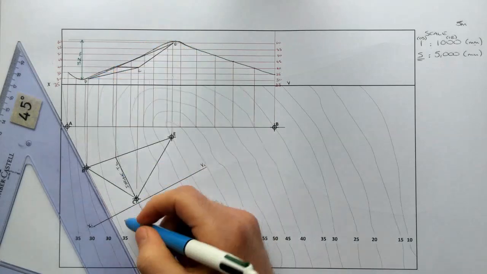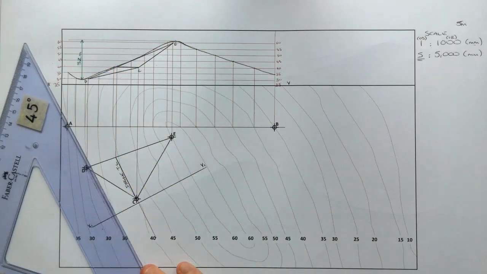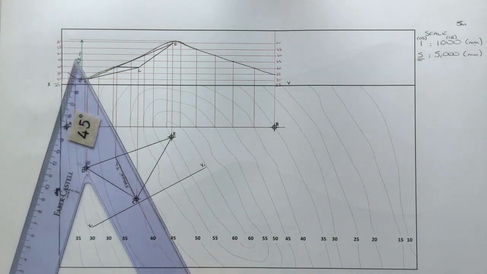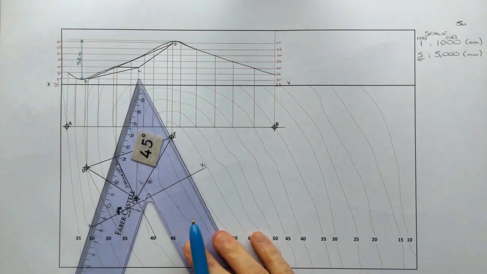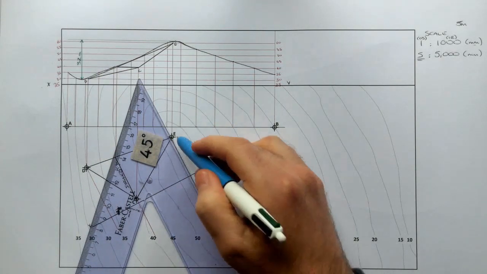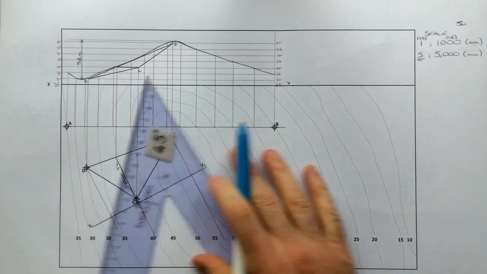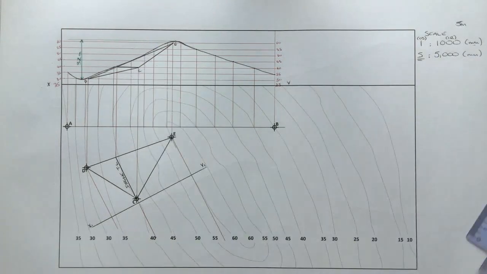I know D is the lowest one, so it doesn't have to come up as far. C is the next highest, and then E is actually the highest point. So that one will have to come out. Just lift a little bit there, a little bit further. Now thinking back to orthographic projection, if we project from the plan, we take our heights from the elevation.